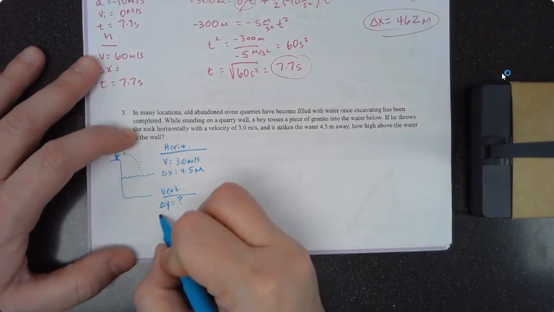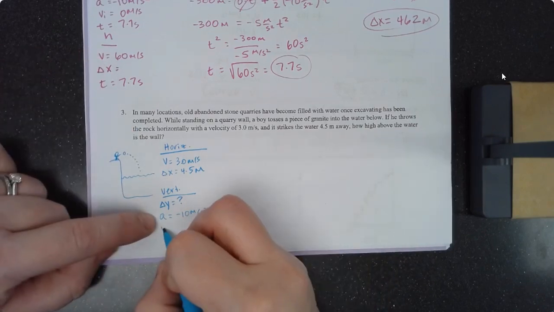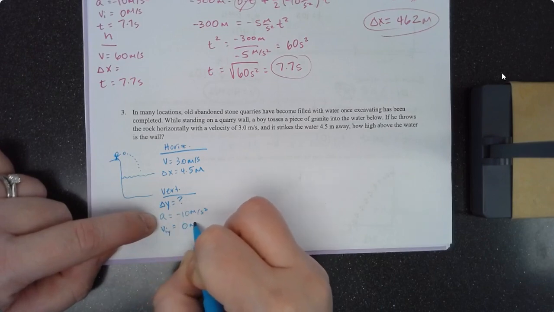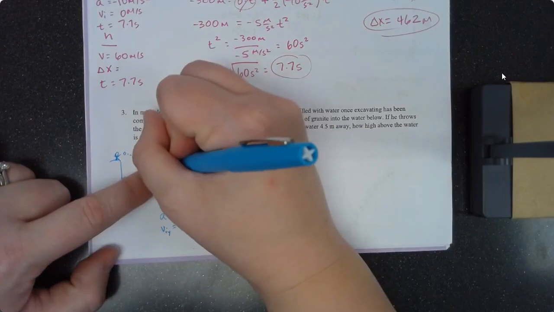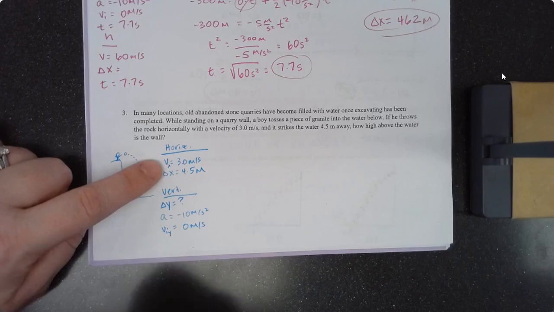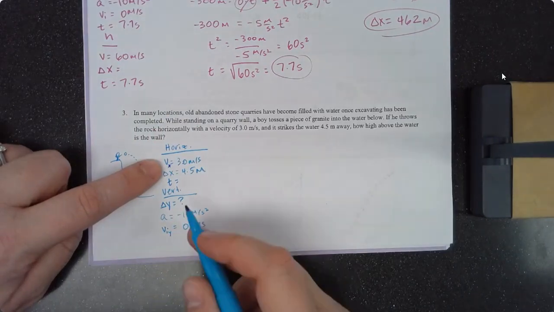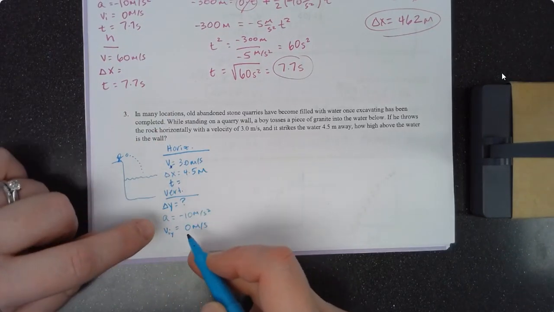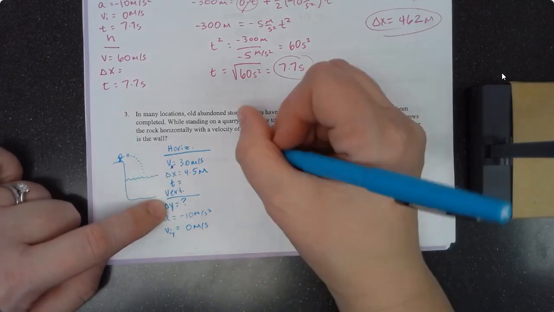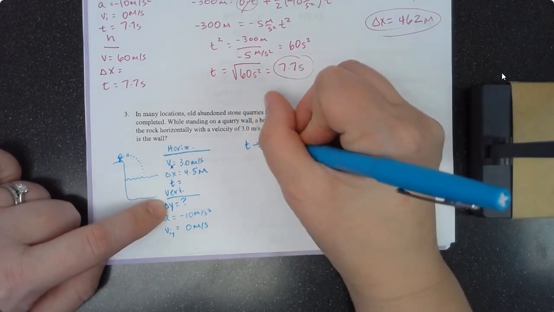We already know that acceleration due to gravity is minus 10 meters per second squared. And we know that our initial vertical velocity is going to be equal to 0 meters per second. And this velocity is our horizontal velocity. Now, we've got two pieces of information here about horizontal motion. And so that means that we can figure out what the time ought to be. So if we know time from the horizontal information, we can use that with the vertical information to figure out the vertical drop.